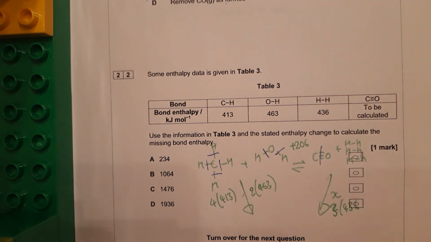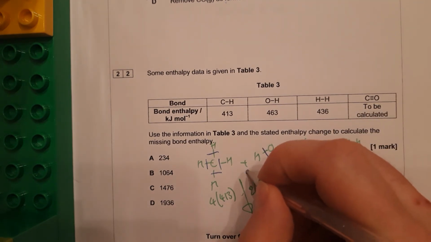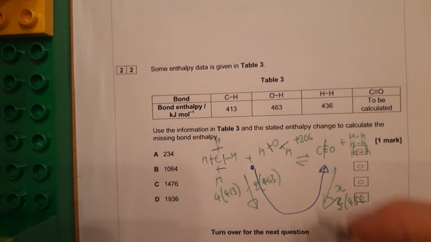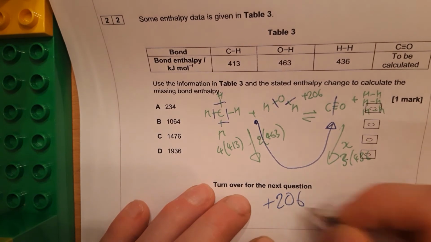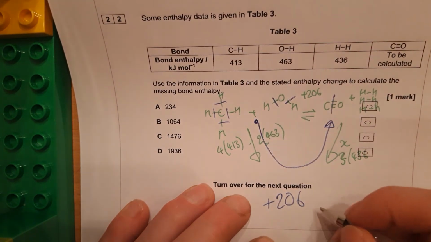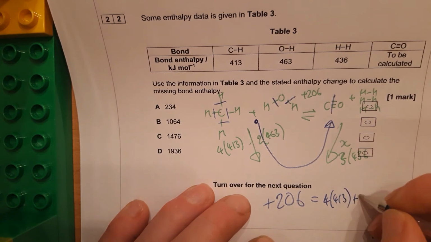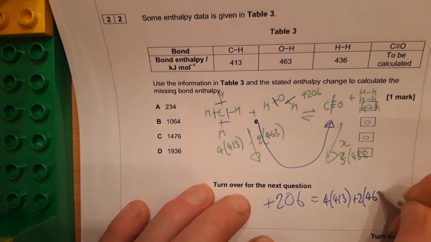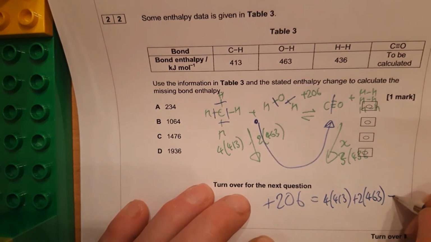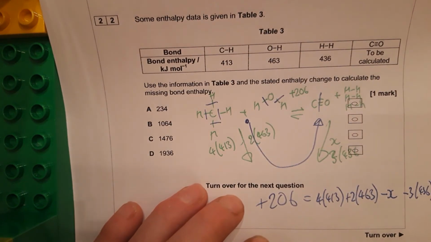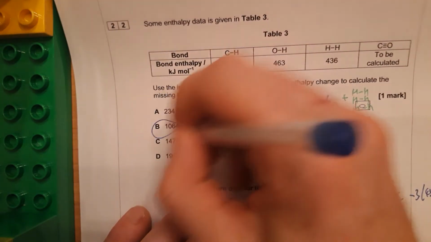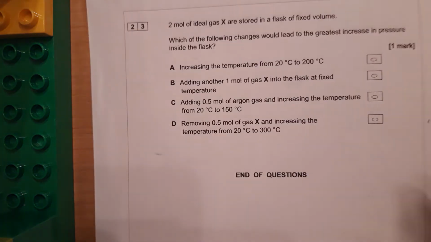So I would write this, I don't know if you did it the same way with Dr. Halliday. I would say that this gap, plus 206, is the same as going with these two numbers equals 4 times 413 plus 2 times 463, and then against this arrow, so minus X and minus 3 times 436. Plug in those numbers, I haven't got time to do it. 22 is B. Right, last question.